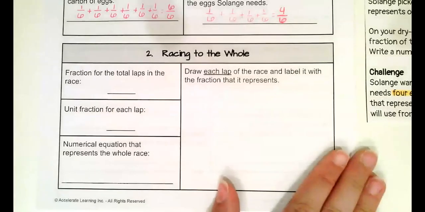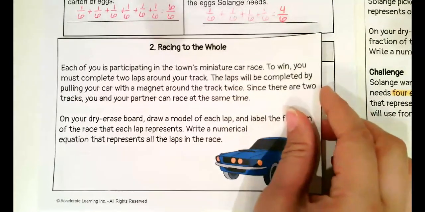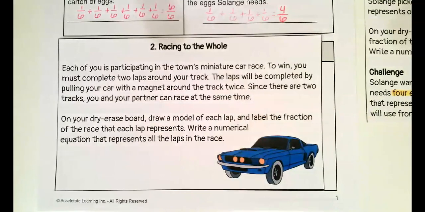So this one's called Racing to the Hole. So here is our scenario. Each of you is participating in the town's miniature car race. To win, you must complete 2 laps around your track. The laps will be complete by pulling your car with a magnet around the track twice.